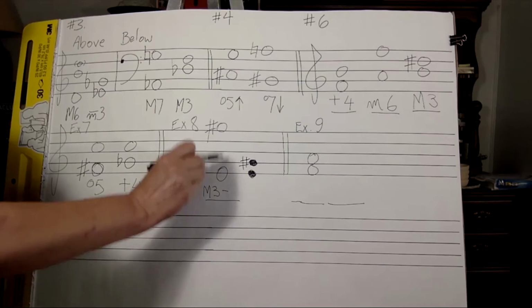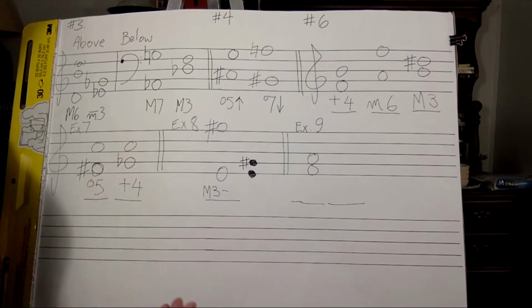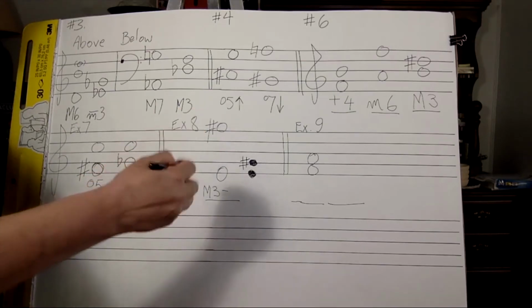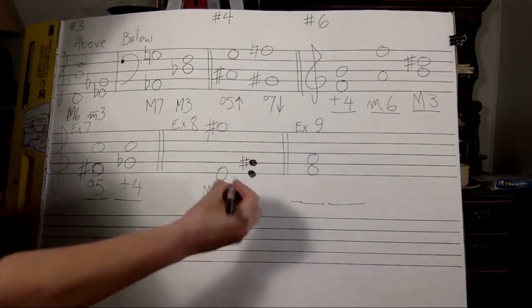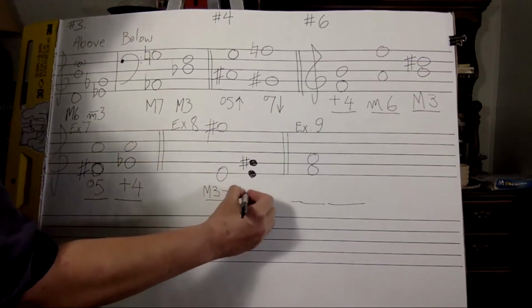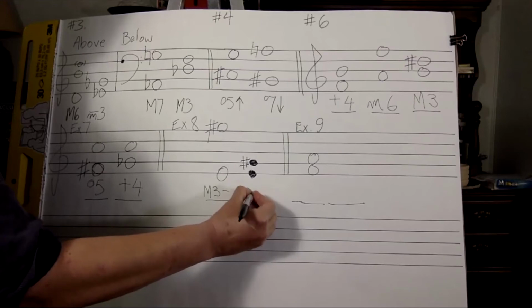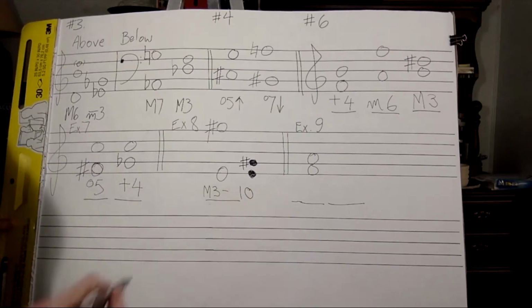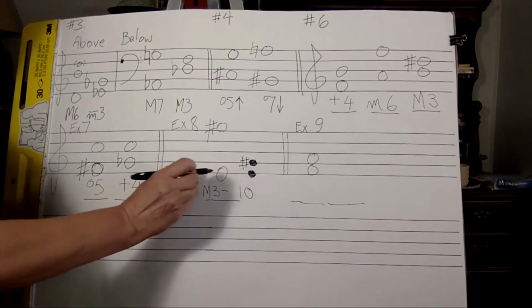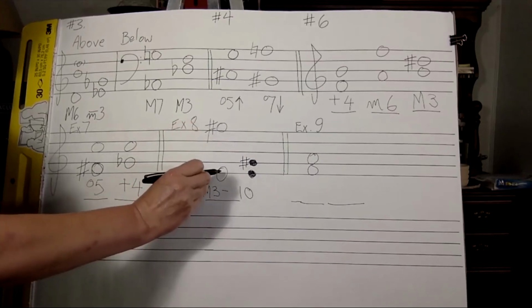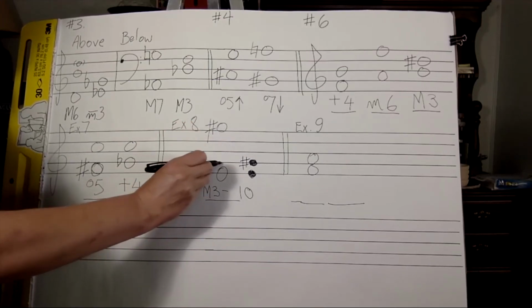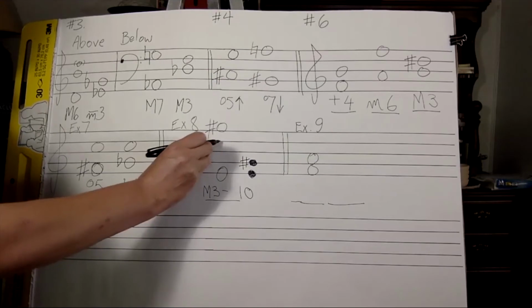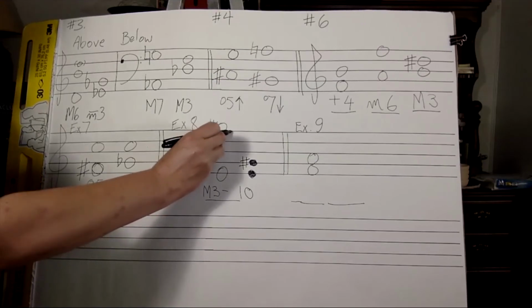When you take a major third and you add an octave to it, an octave plus a third, unfortunately, is a 10th, not an 11th. Okay, and again, if you don't believe me, you can actually count this out. E would be 1, 2, 3, 4, 5, 6, 7, 8, 9, 10.